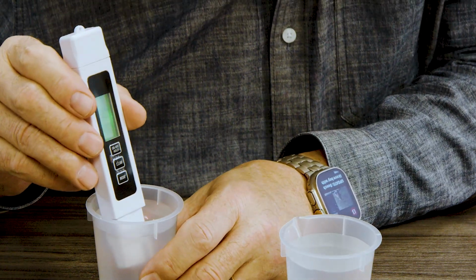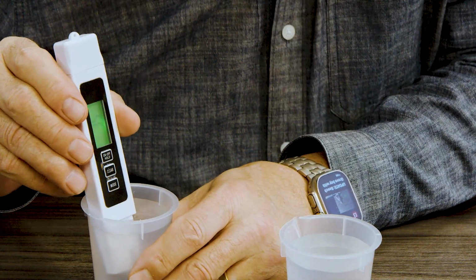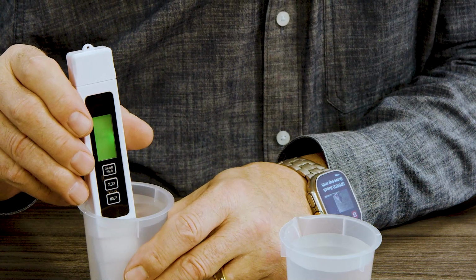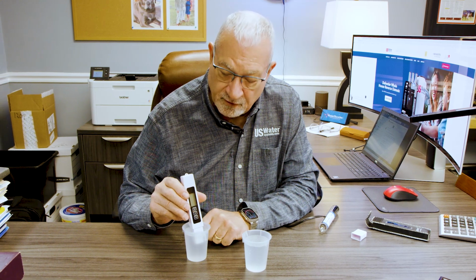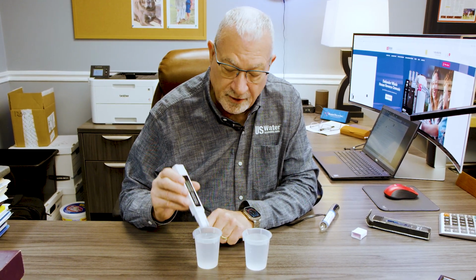The reverse osmosis water is 35 parts per million. So it's about 90% demineralized. This is a residential under-sink RO system. If you go with a commercial one with a booster pump, you could probably be down to 0, but 35 parts per million of total dissolved solids is considered to be pretty good water.